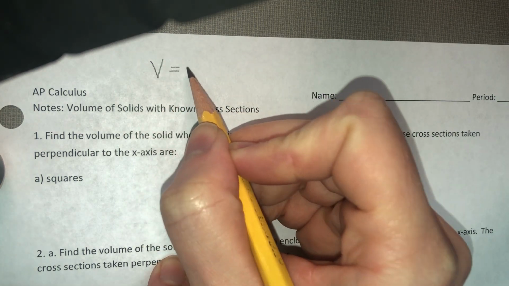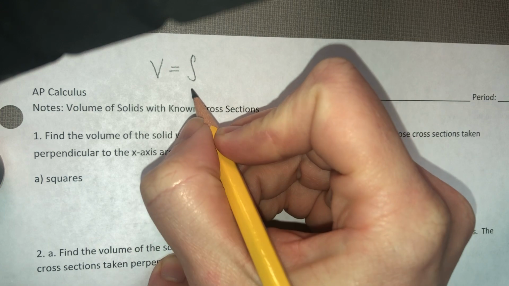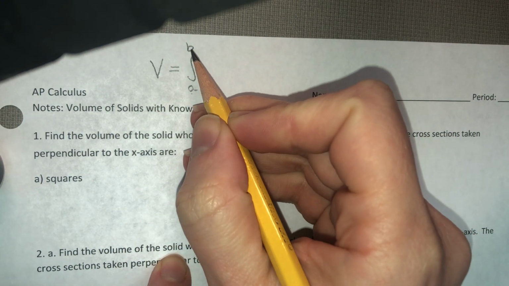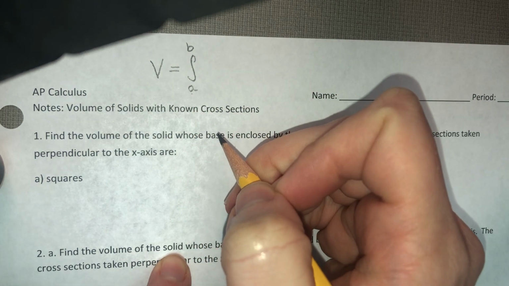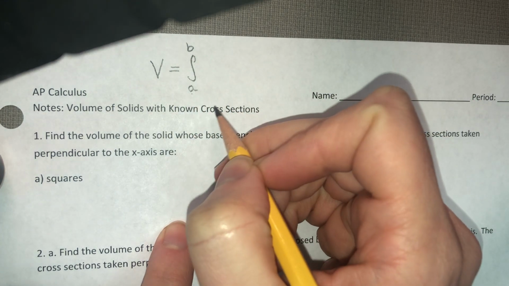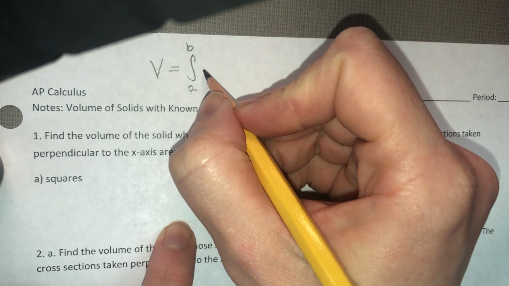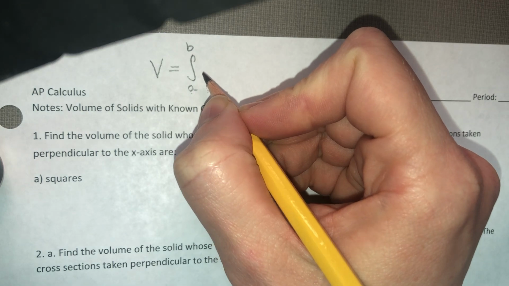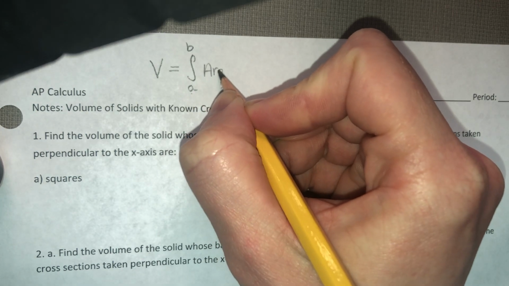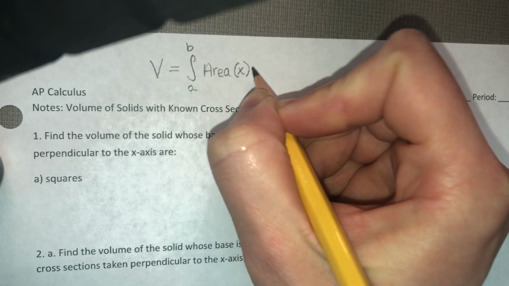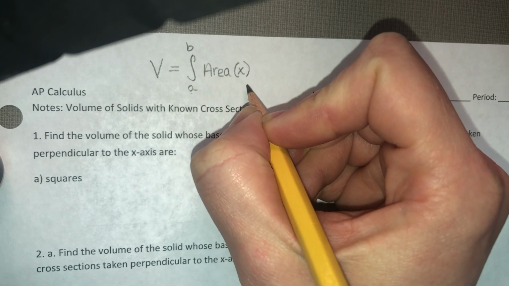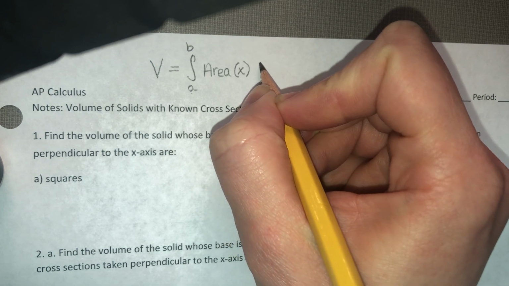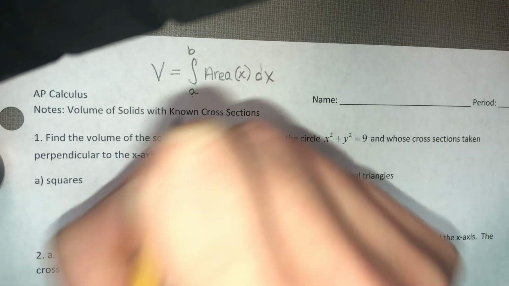The volume is going to be equal to the integral from a to b, where a is the leftmost x value and b is the rightmost x value for the base of your solid. Then you write an algebraic expression for the area of the cross-section in terms of x. So this will be like an f of x function, but it gives us the area of the cross-section. And then we'll have dx.